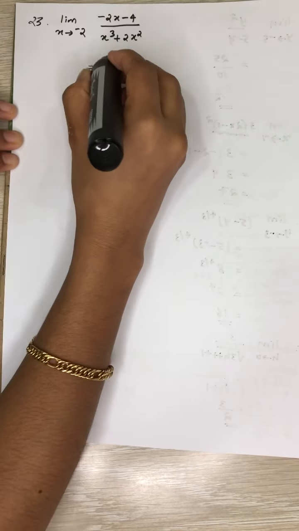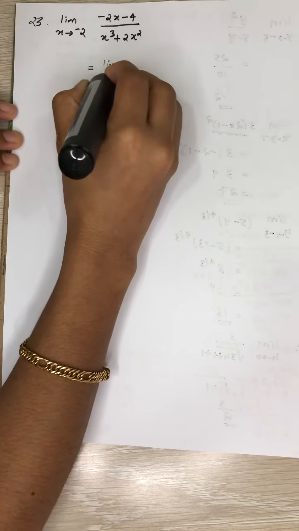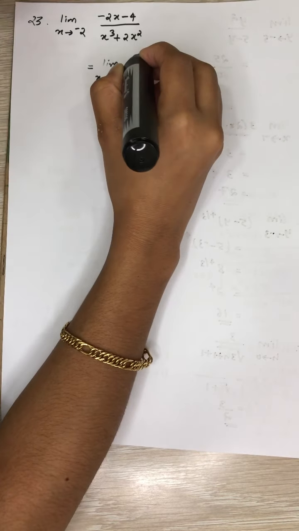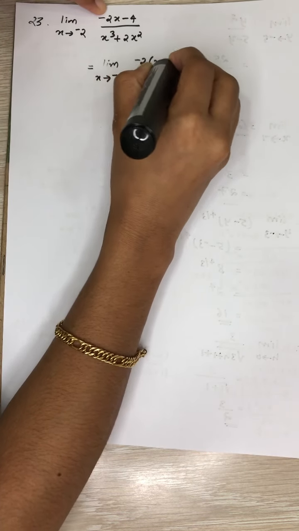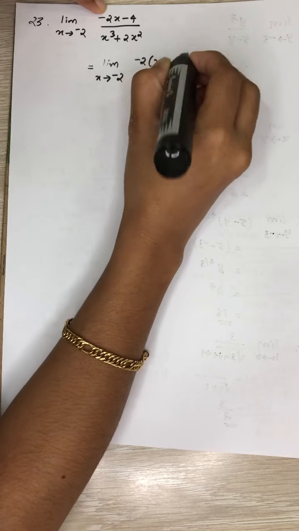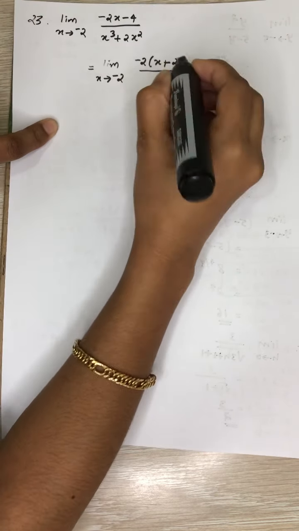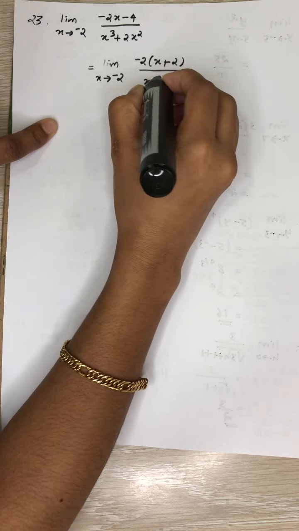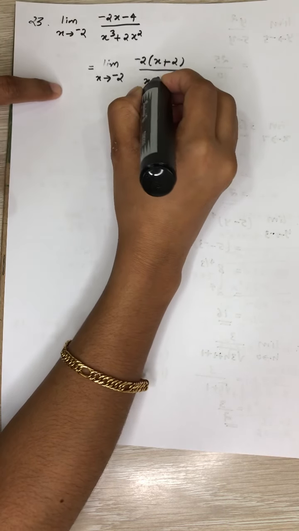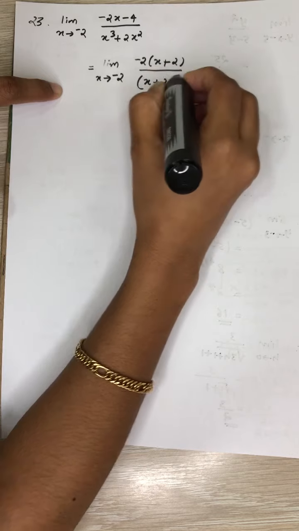Just simplifying, we get limit x tends to minus 2. Minus 2x minus 4 can be written as minus 2 into (x plus 2), and x cube plus 2x square is x square into (x plus 2).